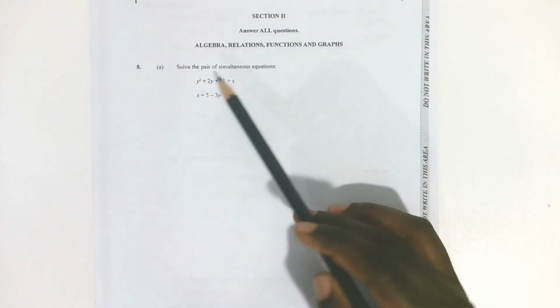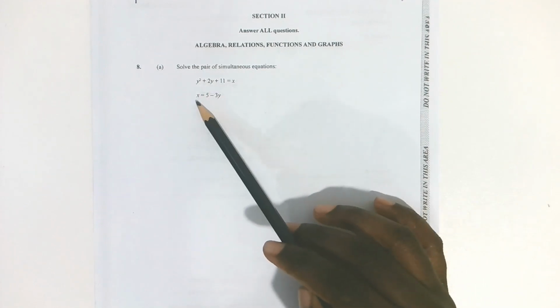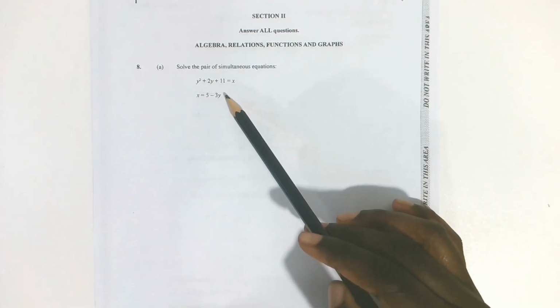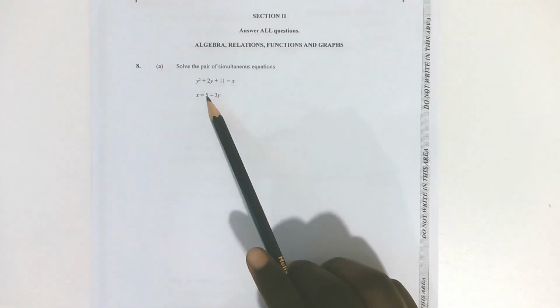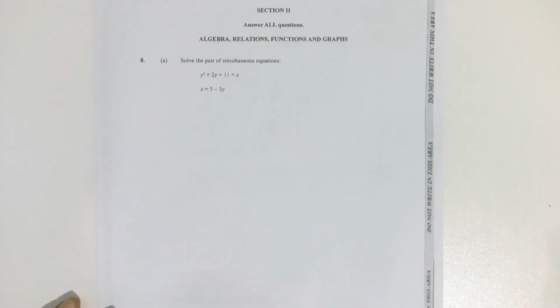To solve the pair of simultaneous equations here, we can use the method of substitution. Since we have one equation equal to x, and then we have x is equal to another expression, we can substitute the value of x into this equation and then solve this simultaneously.